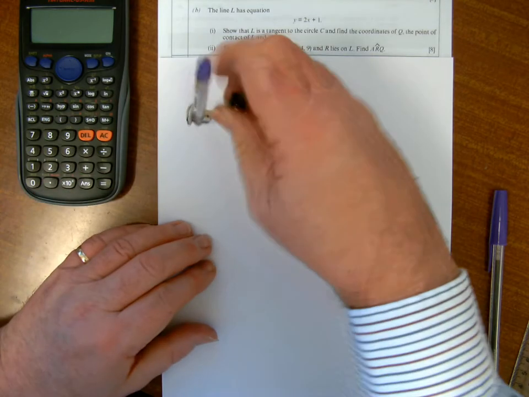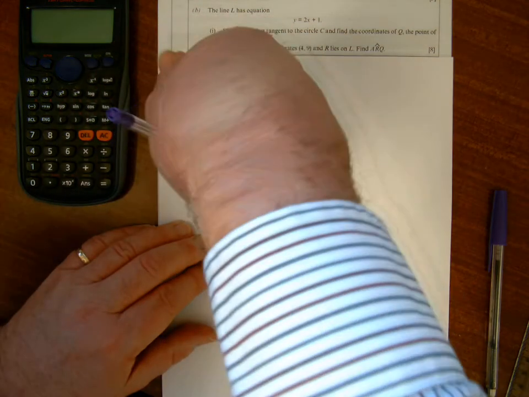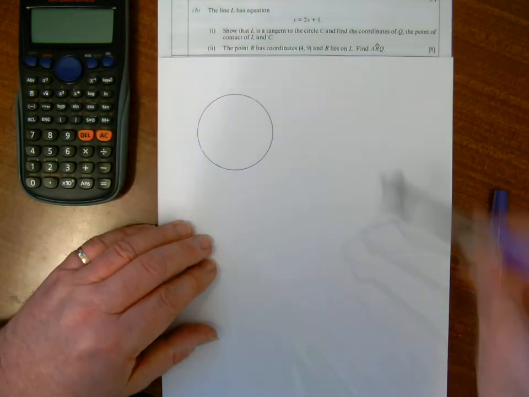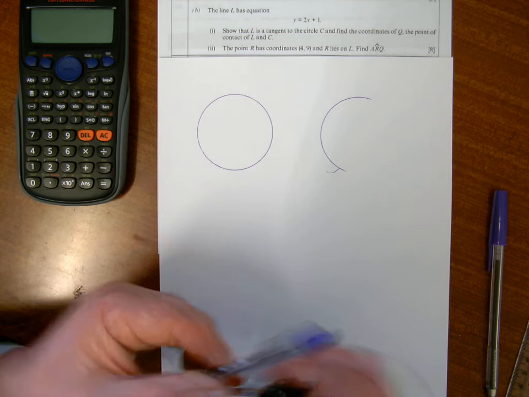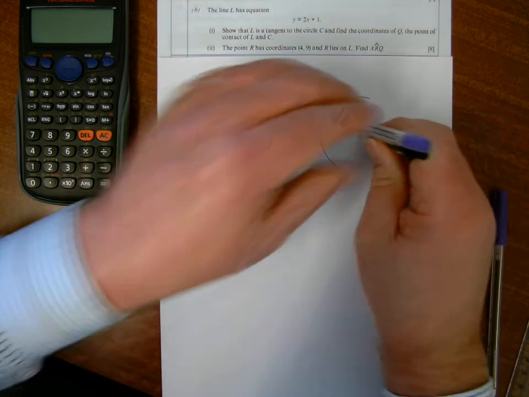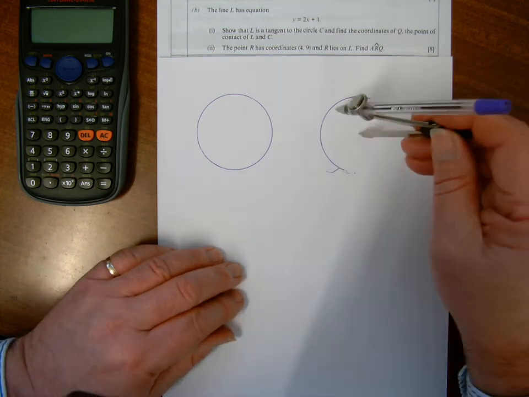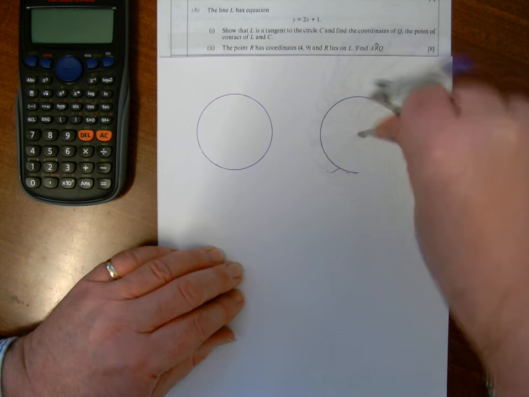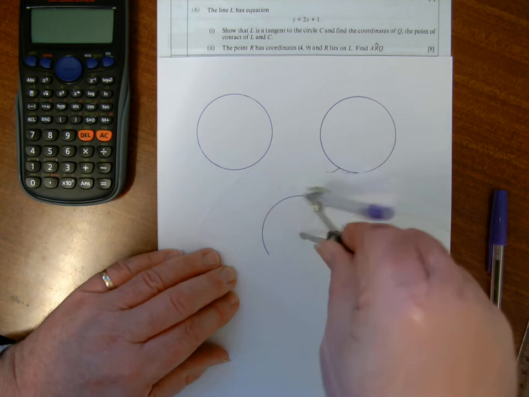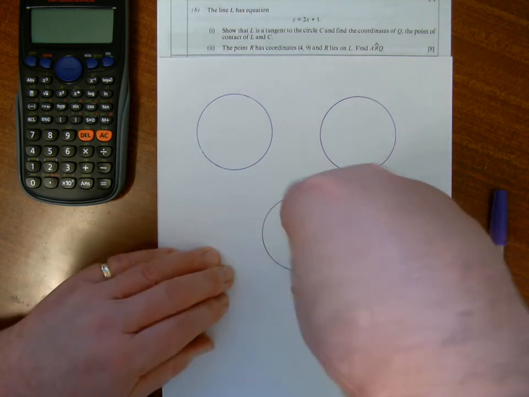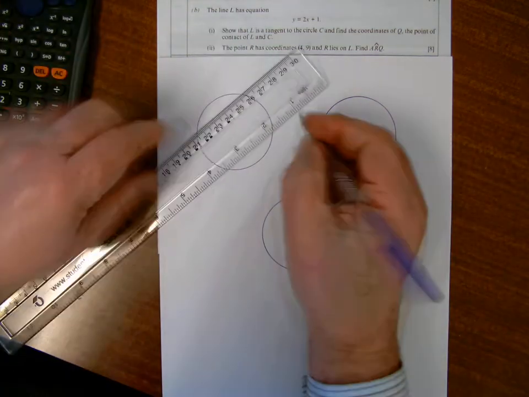I'll just show the three situations. When a line meets a circle, three things can happen.